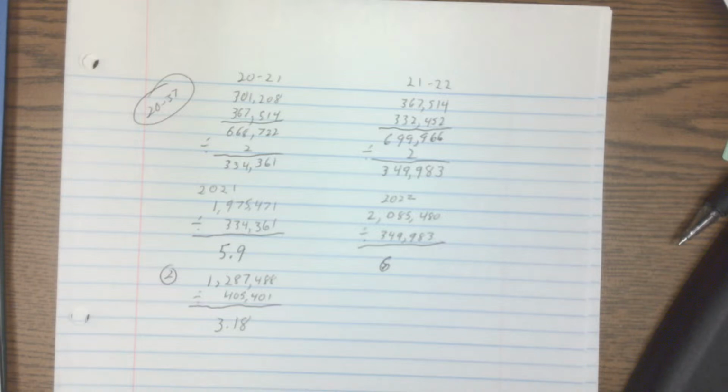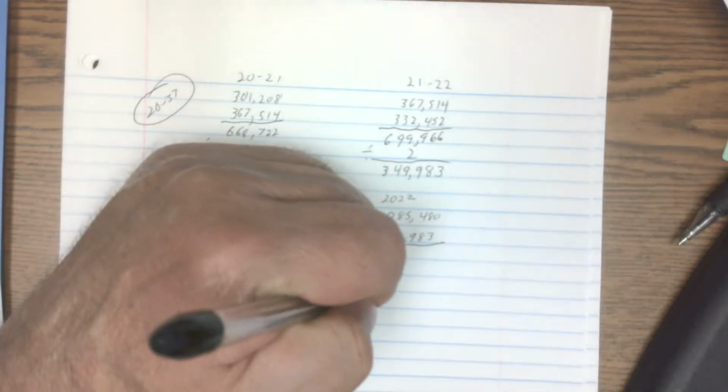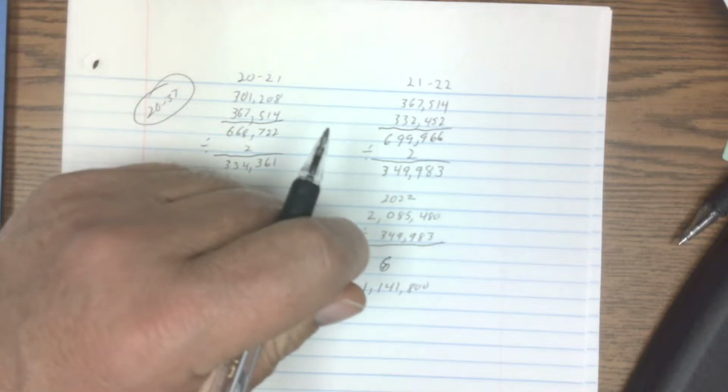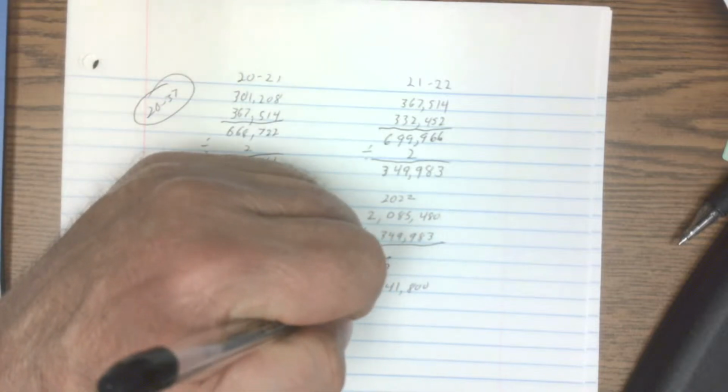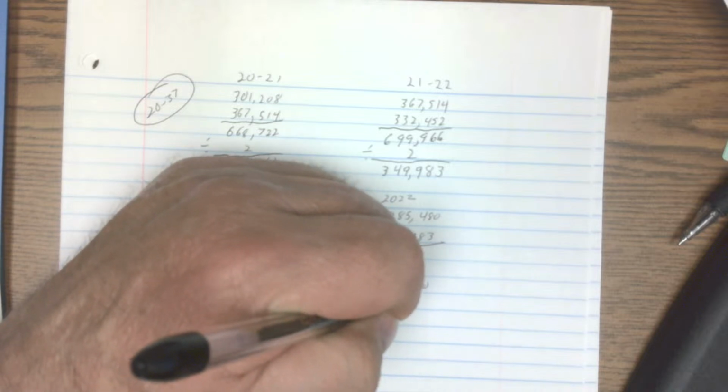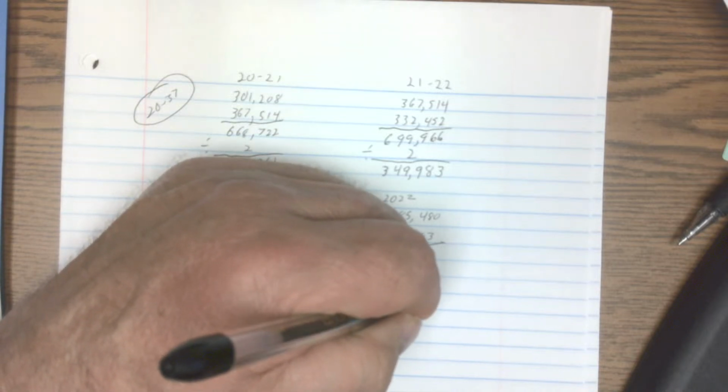And then in 2022, our total current assets is 1,141,800, and our current liabilities is 432,902.